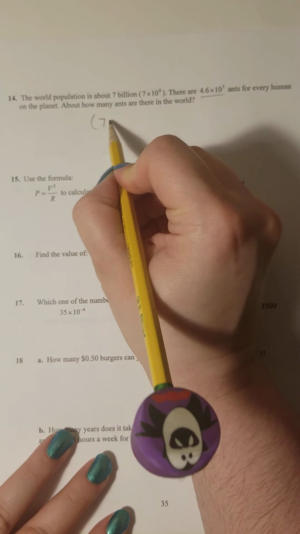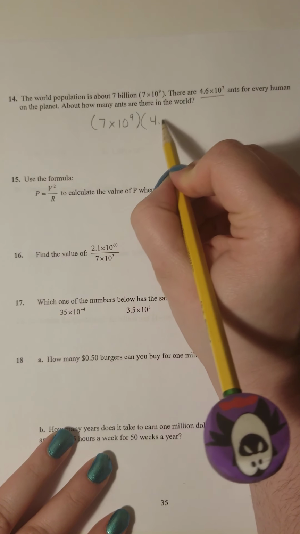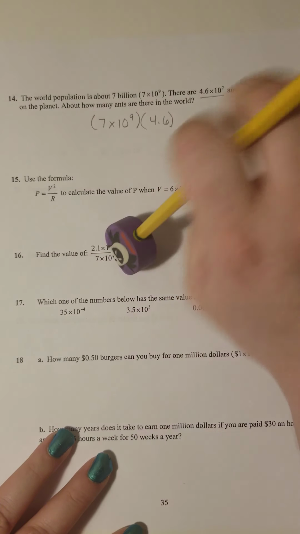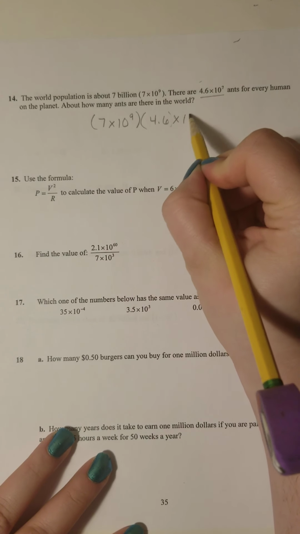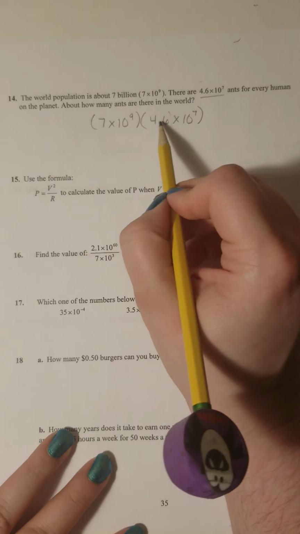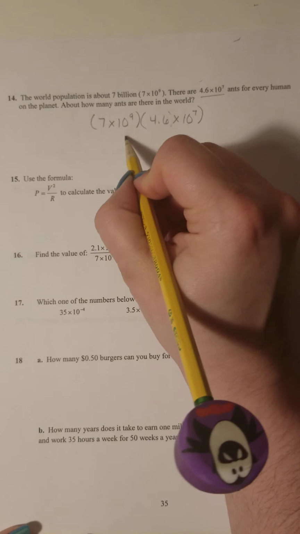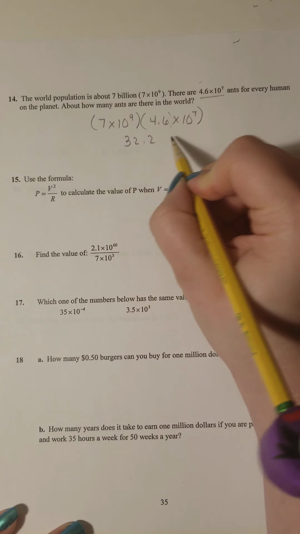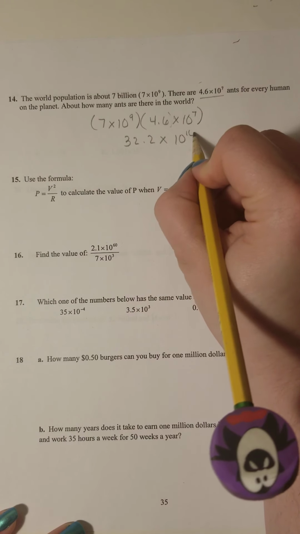So if I multiply 7 times 10 to the 9th by 4.6 times 10 to the 7th, then I'd have to multiply these two, 7 times 4.6, and get 32.2, times 10 to the, add these two, you get 16.